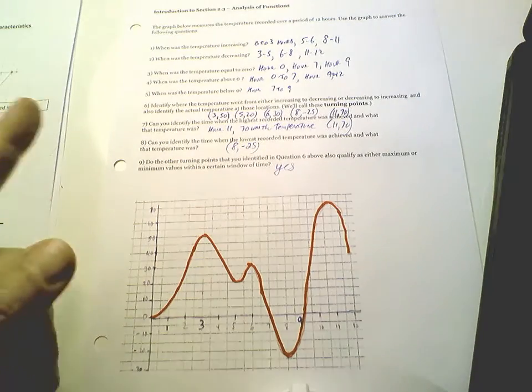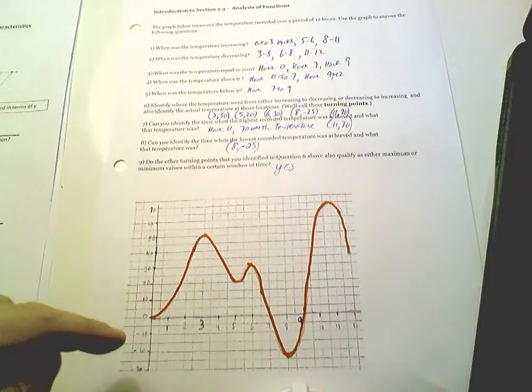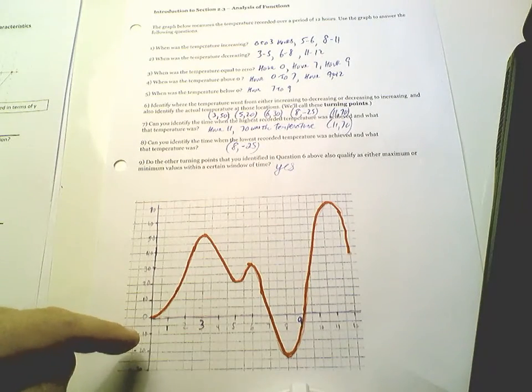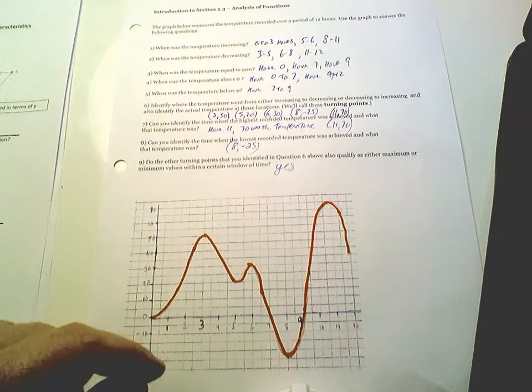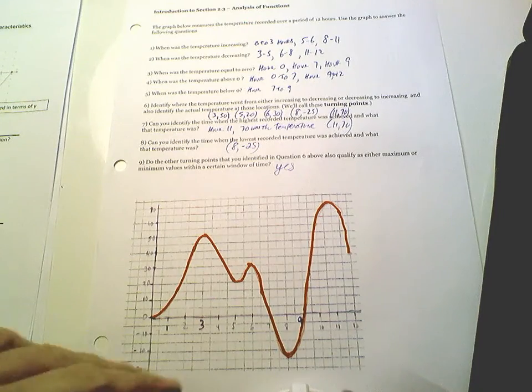I'm not going to read all the pieces here, but the bottom line was this was describing, over a period of 12 hours, the temperature of an object that I was measuring. And I asked you a series of questions about this graph that I built that's tracking temperature over time.